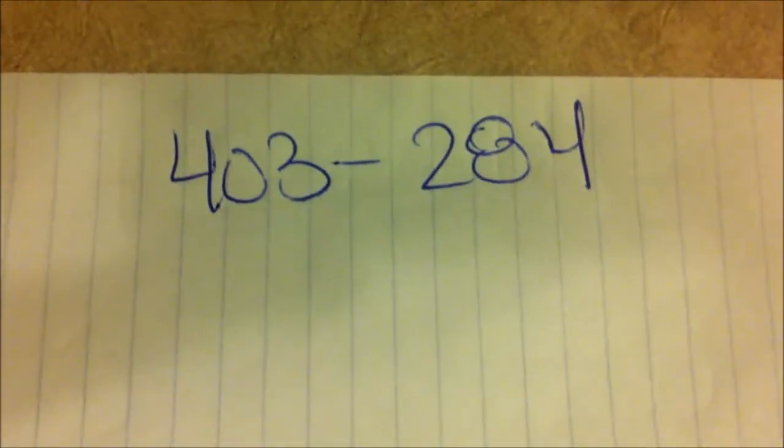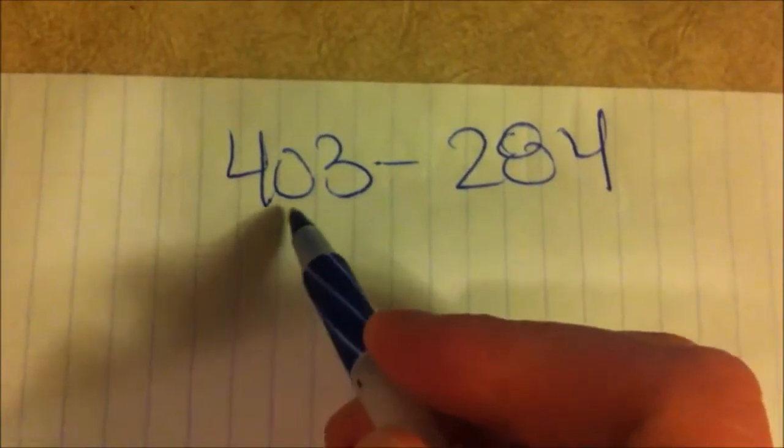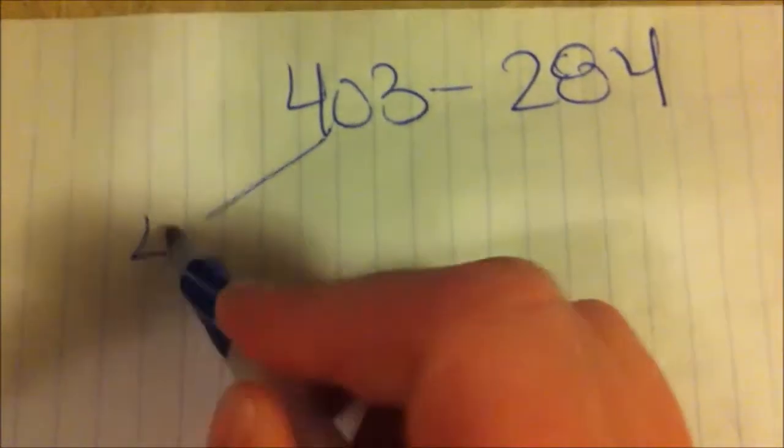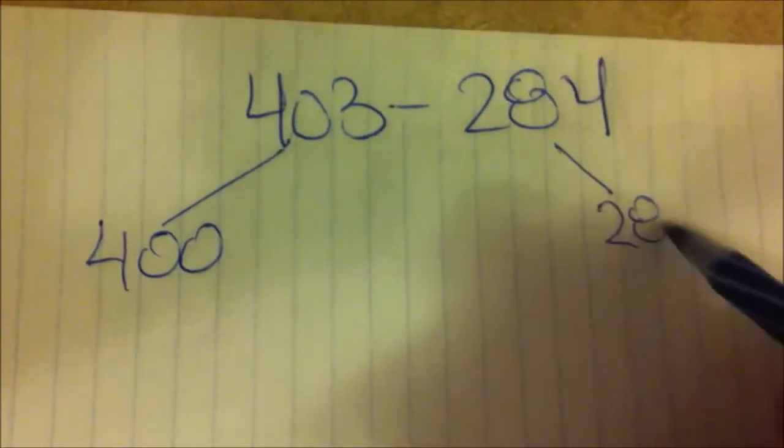I'm going to begin this video by showing how to estimate the answer for this equation, 403 minus 284. So the first thing I'm going to do is simplify the number 403 by rounding it down into an easier number to handle, which is 400. And I'll do the same to the other number, 284. I'm going to round that down to 280.